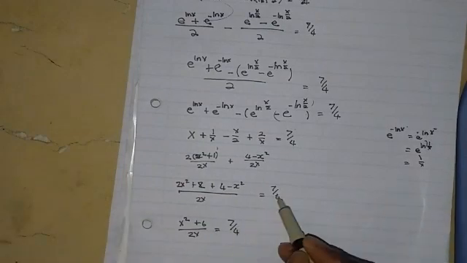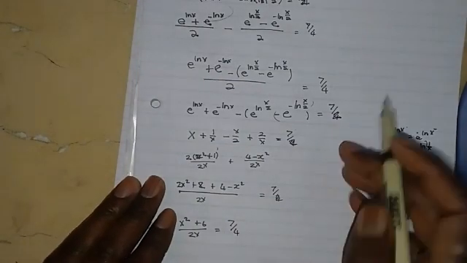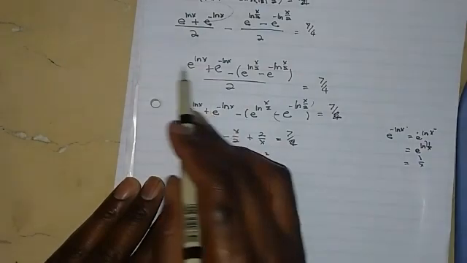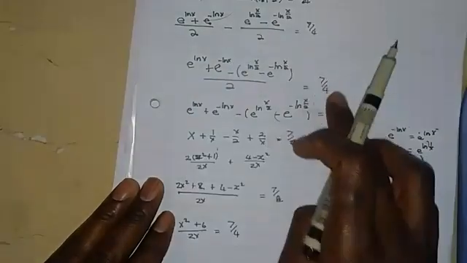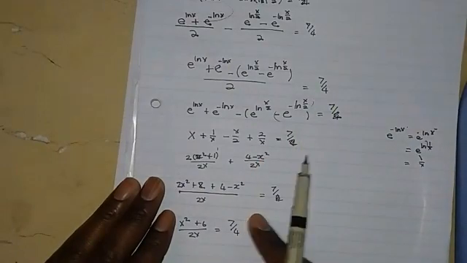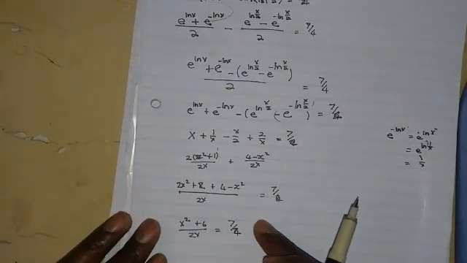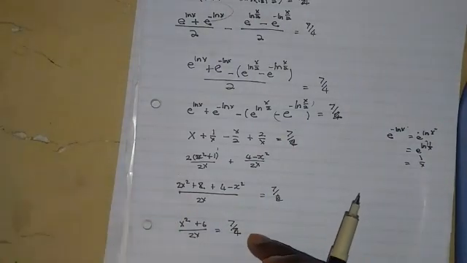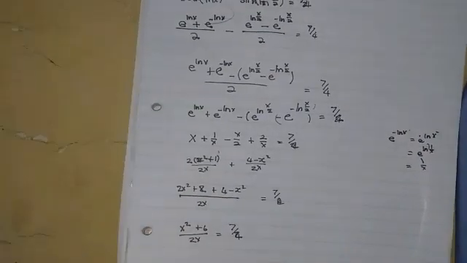Sorry, this is supposed to be 2. This is supposed to be 2. Sorry again for the major mistake that I made, because I multiplied everything over 2, so these 2 cancel the 2 there. That's why this one is supposed to be 2 everywhere. Forgive me for that, but I'm not retaking this video.